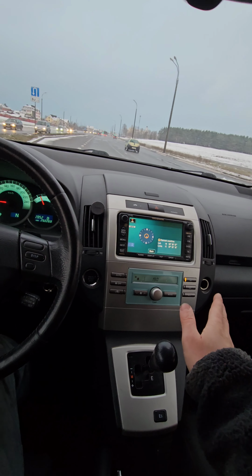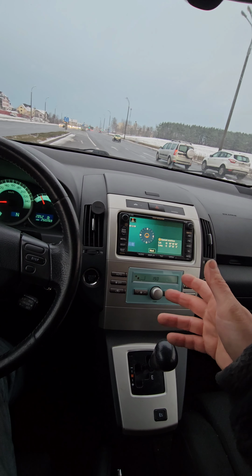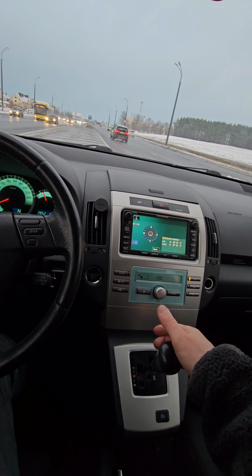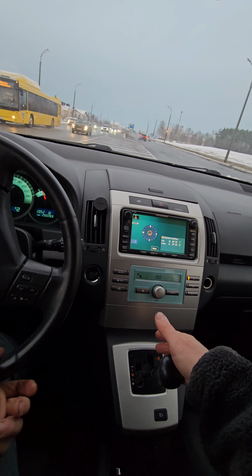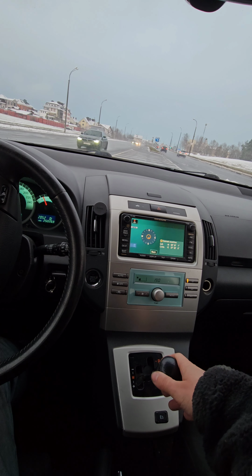I'm on neutral. When I stop, I don't need to fully stop to engage the gear, no matter. You see, 3rd, it will engage the gear it needs.